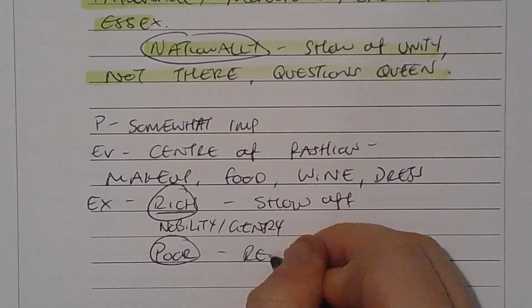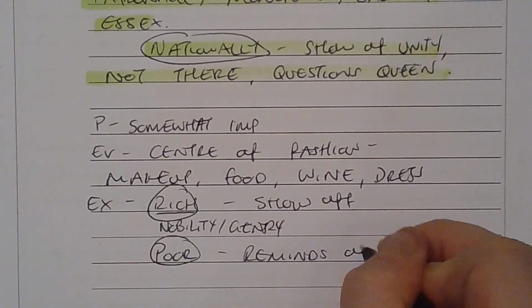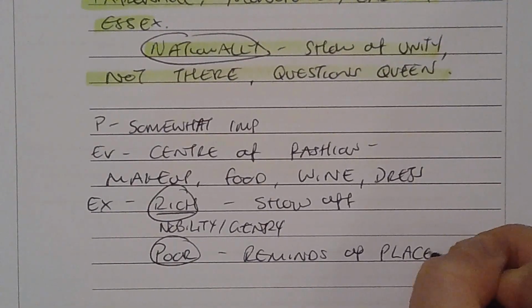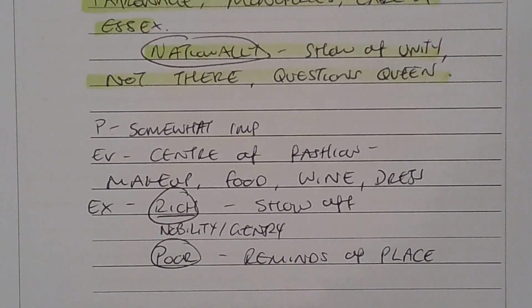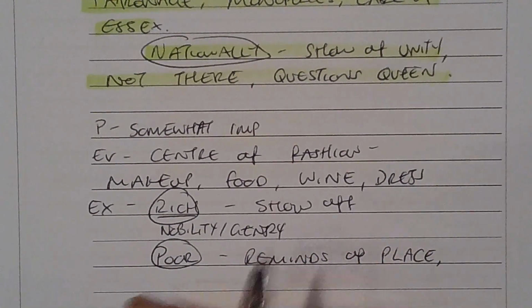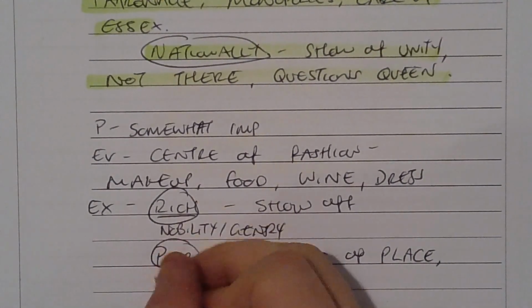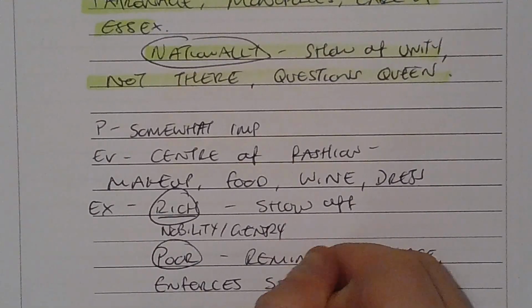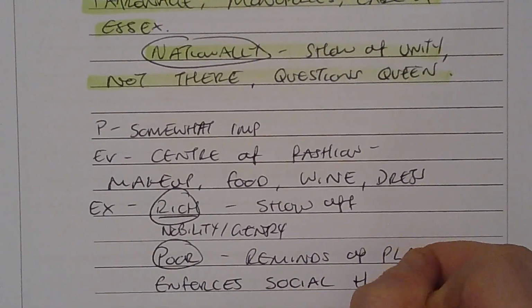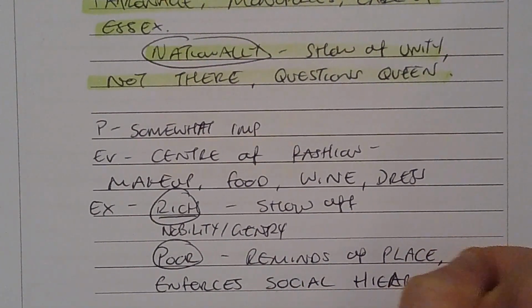Okay, reminds them of their place. You know, those ashen faces from working outside all the time. Looking at these rich people with white makeup on, reminding them that they are there to serve. You know, it enforces the social hierarchy, doesn't it? And that's a really nice thing that you can say in your answer there, if this question ever came up.